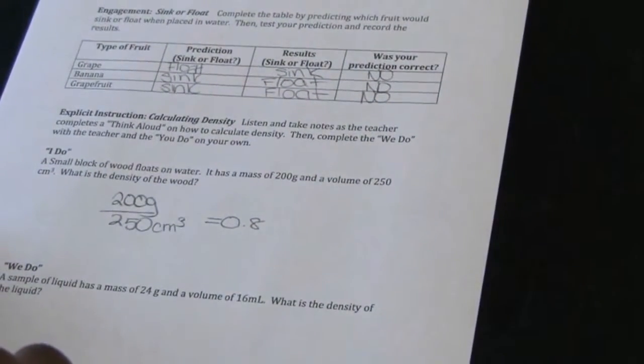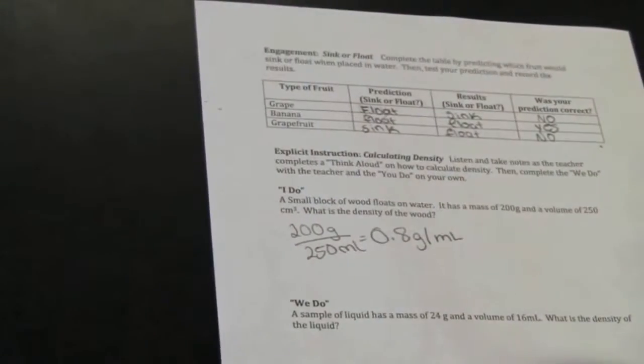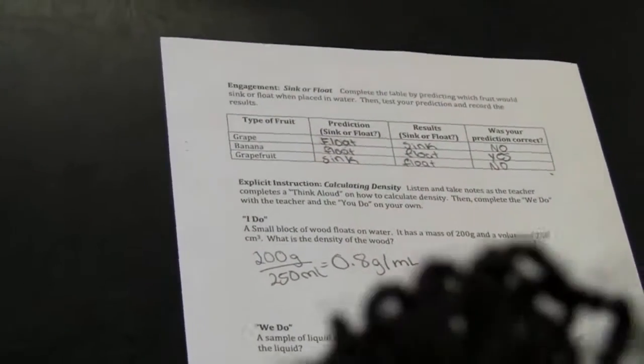Okay, so I'm going to use the formula for density. I said density equals what? Mass divided by volume. So now that we know the formula, we're going to go ahead and do what, class? Divide. We're going to divide what? 24 grams divided by 16.